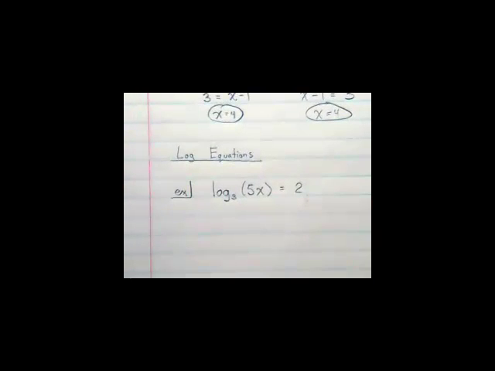Okay, just 2. So log base 3 of 5x equals 2.